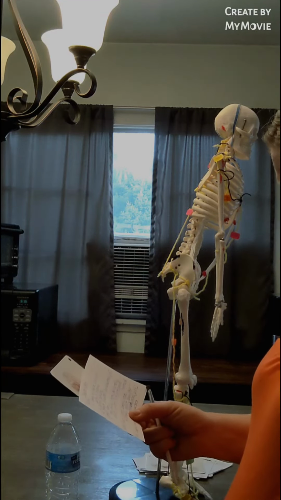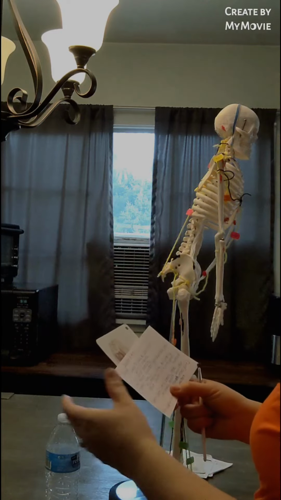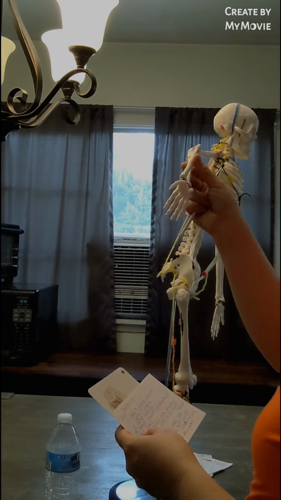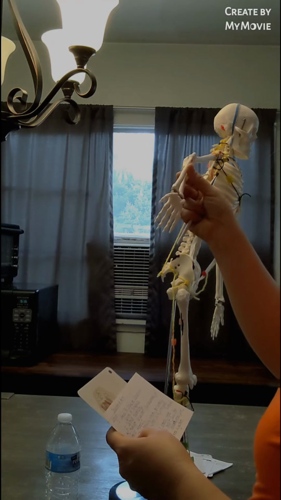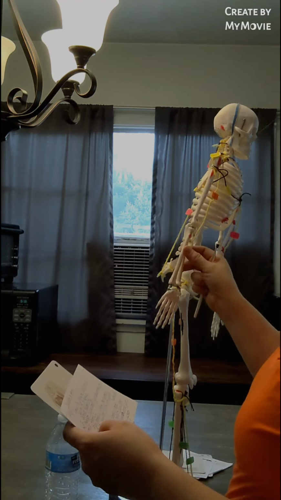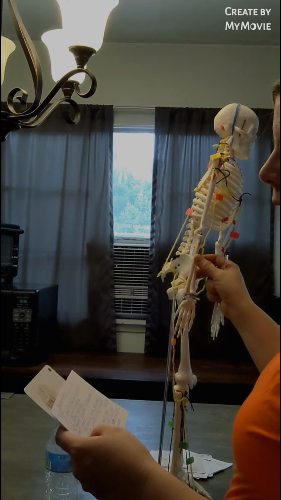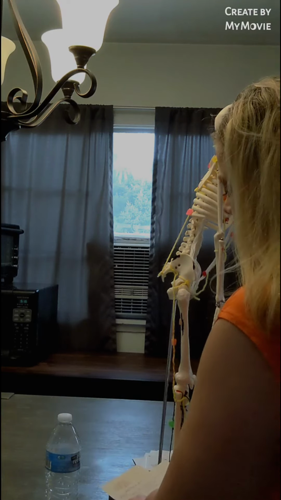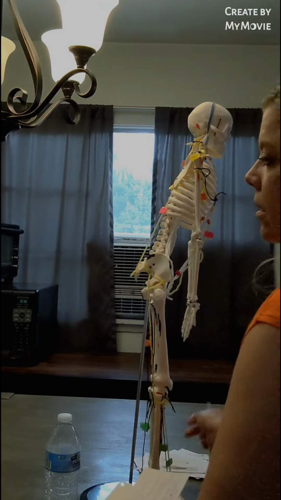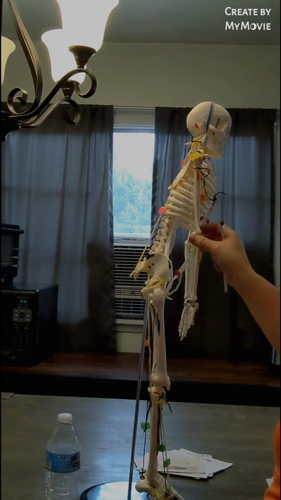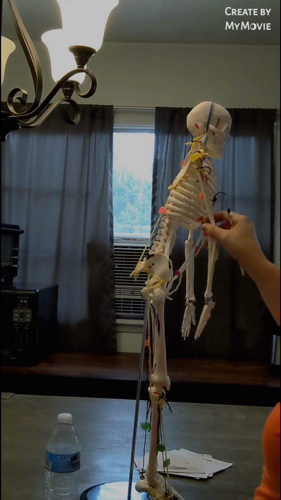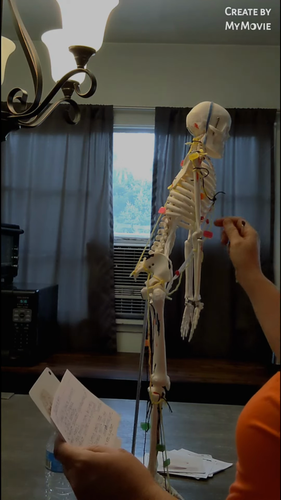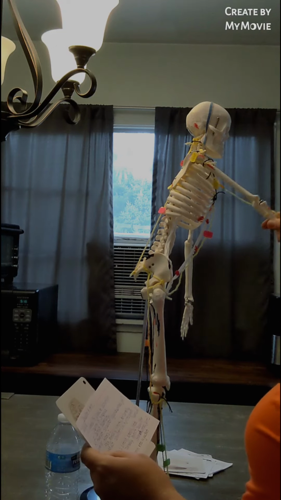The action is abduction of the shoulder, which would bring the shoulder out laterally at the glenohumeral joint. Anterior fibers flex. Medial rotate inward and horizontally adduct, which would bring it in.